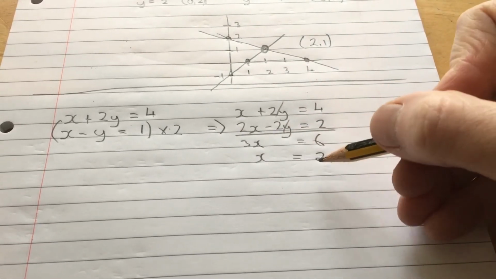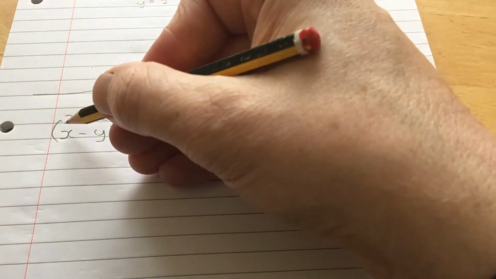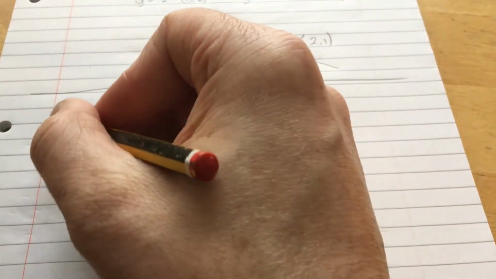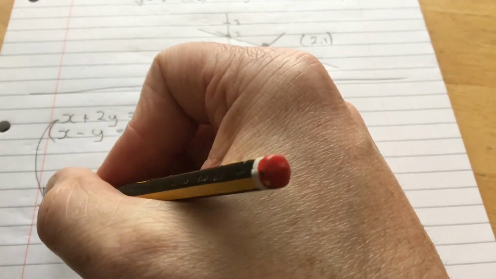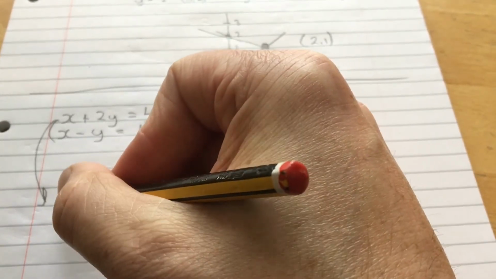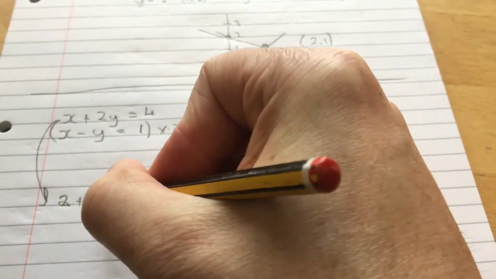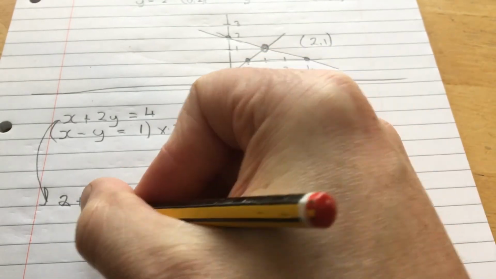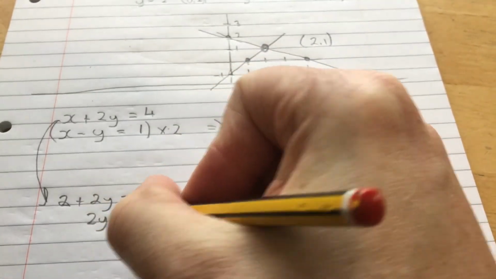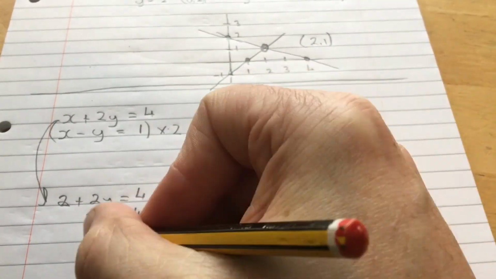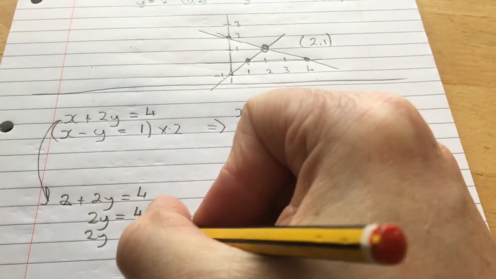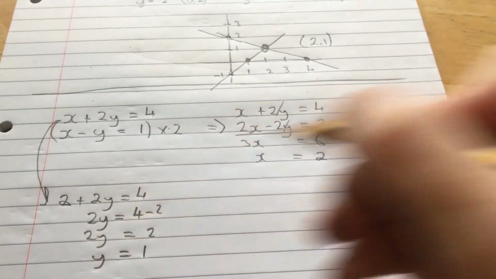So now that I know x is 2, I take x and I substitute it back in here into my first equation. So replace x with 2, plus 2y equals 4. 2y equals 4, the opposite of adding 2 is subtracting 2. 2y equals 2, two somethings are 2, y is 1.